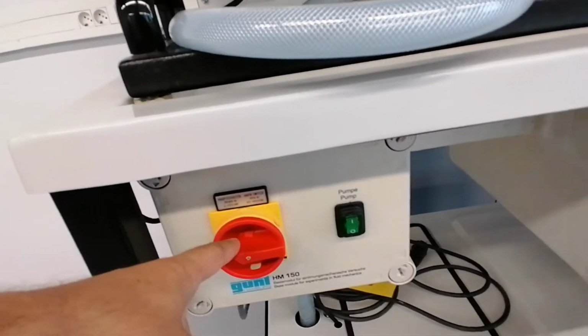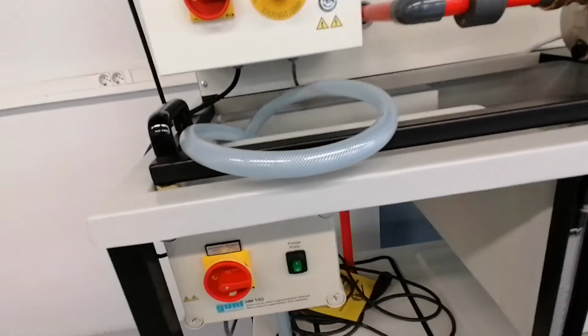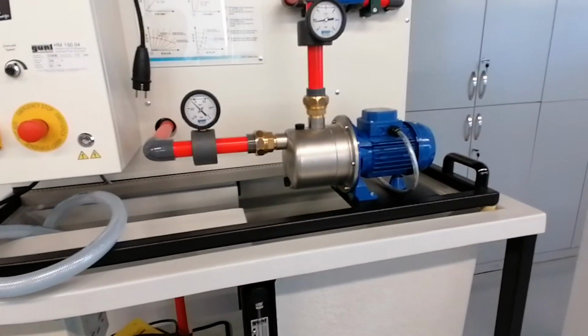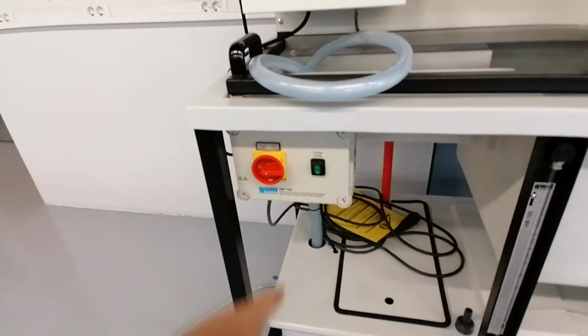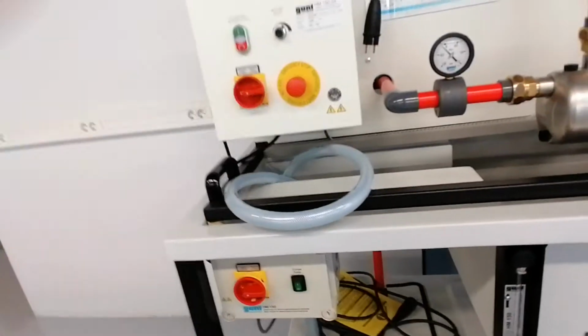This is for the hydraulic bench pump. Don't confuse it with the centrifugal pump. You see there are two pumps, so that one is for the hydraulic bench to pump the water to the system.